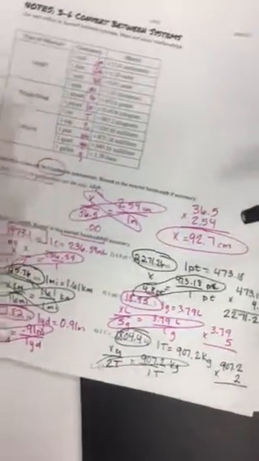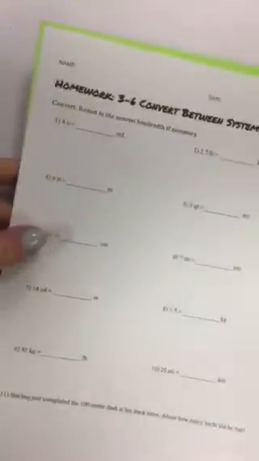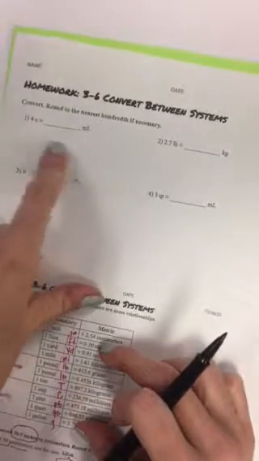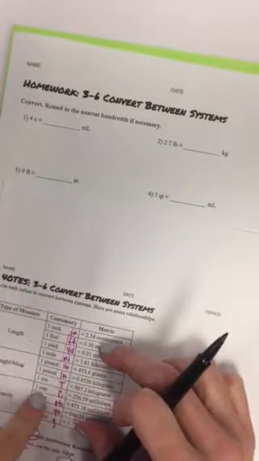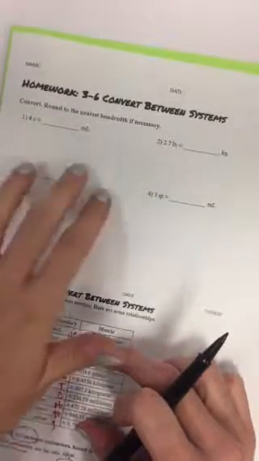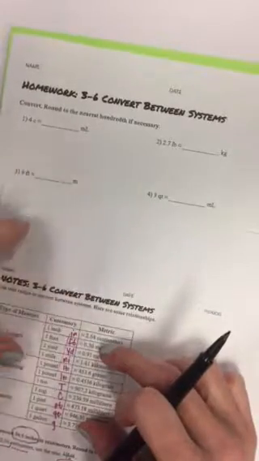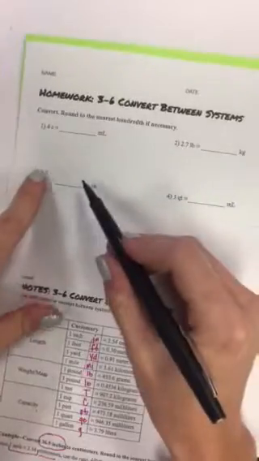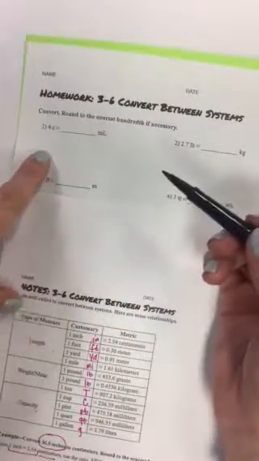When you finish with this page, you guys can go ahead and start on the homework page. You want to use this note page so you have the different conversions here. So you can look at this and you'll know how many milliliters are in how many cups. So number 1, I'll go through this one with you on your homework.